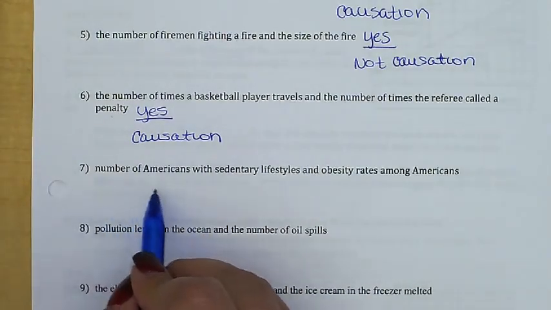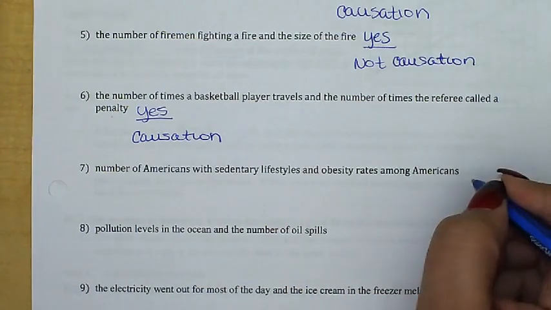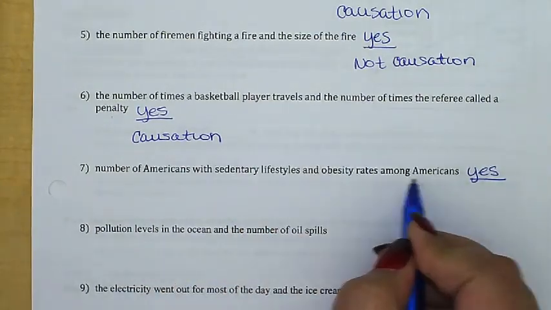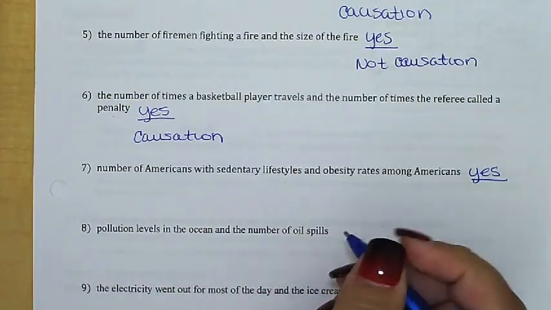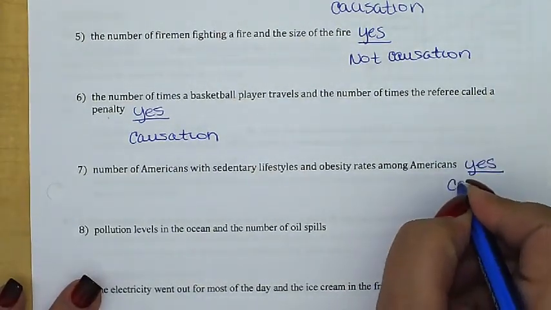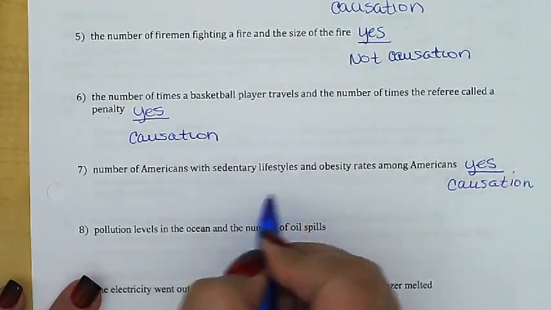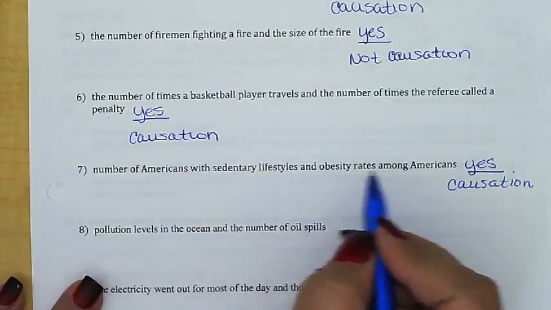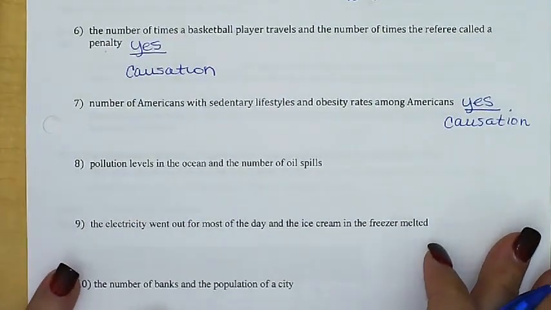Look at number 7. It says the number of Americans with sedentary lifestyles and obesity rates. Okay, so is there a correlation? Yes. I think all of these are probably going to have a correlation. But does a sedentary lifestyle cause obesity, right? Well, actually, most medical community members would say that there does. So you could probably argue that this is also causation. There's a lot of studies that have found that a big culprit of our obesity rates going up higher in this modern society is that our lifestyles are more sedentary, office jobs, we're moving less, and so forth.